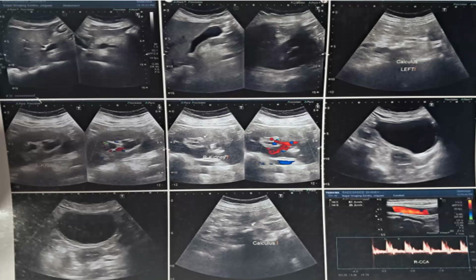See, it is shown. It is probably a ureteric calculus. Just see the upper row, the last. Ureter also dilated, sir. Proximal ureter.